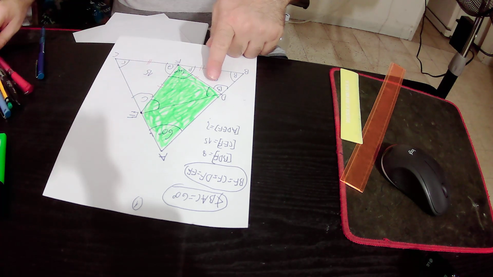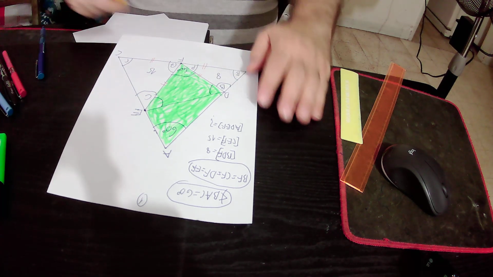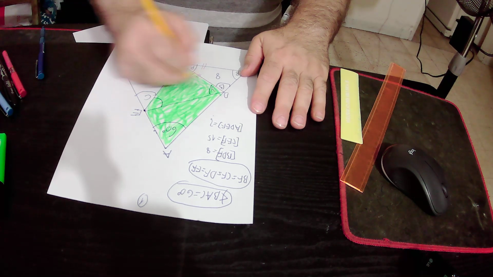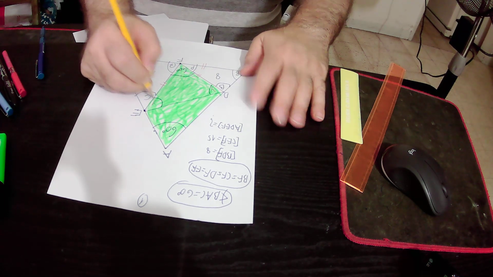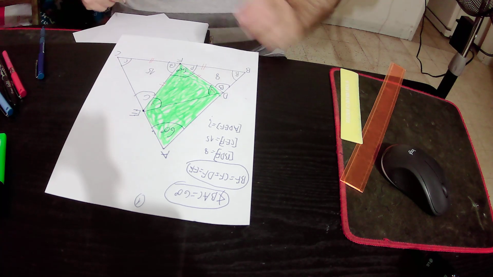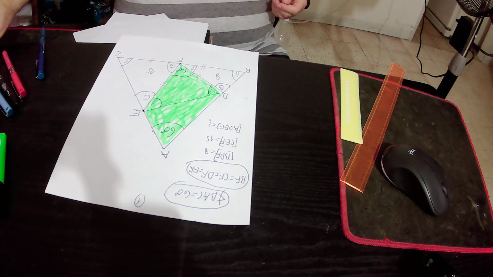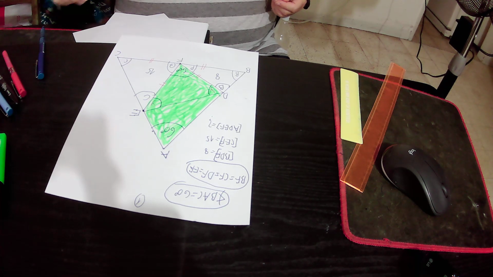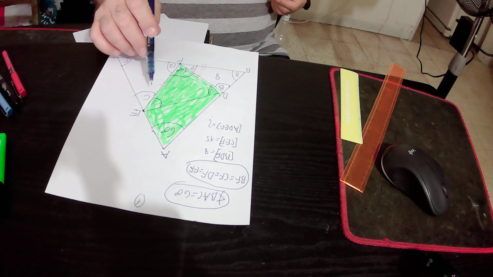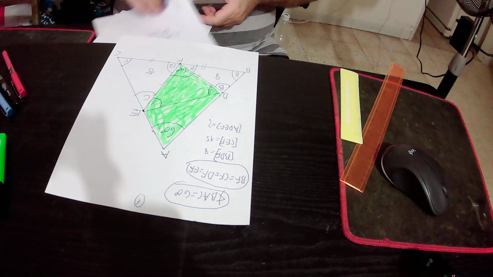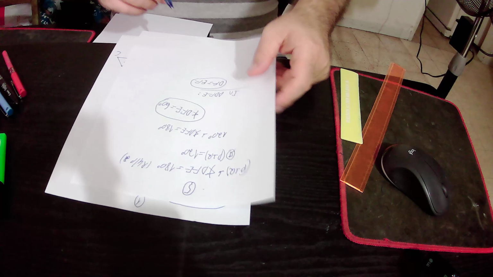Therefore, if we define one angle as y, then the other angle must also be equal to y, because those two angles are equal to each other. And we also know that the sum of the angles in any triangle is equal to 180 degrees, so in triangle DFE, angle y plus angle y plus 60 degrees must be equal to 180 degrees.